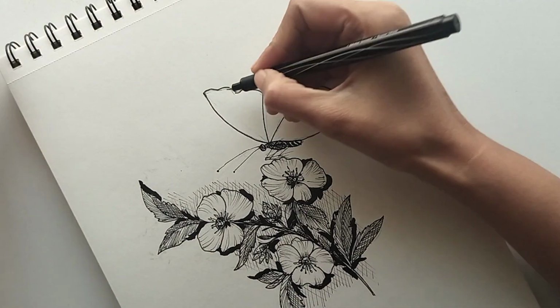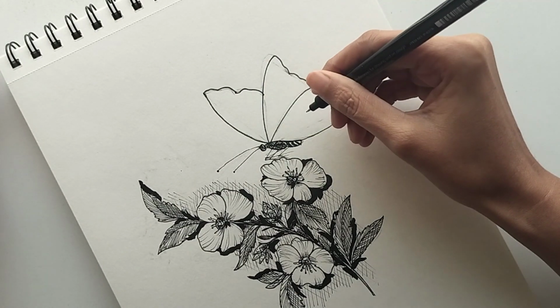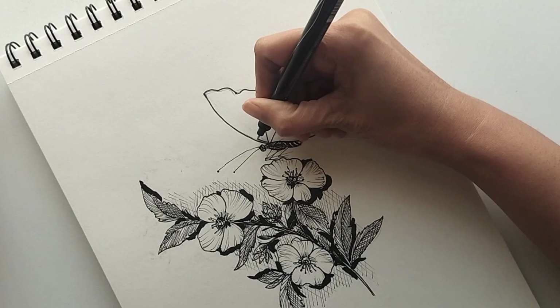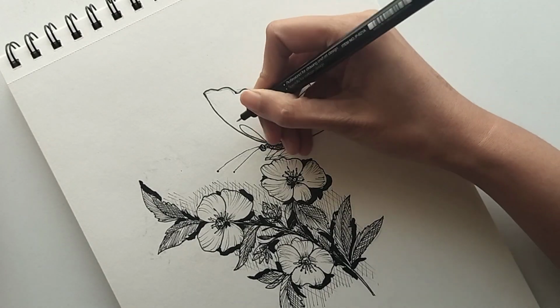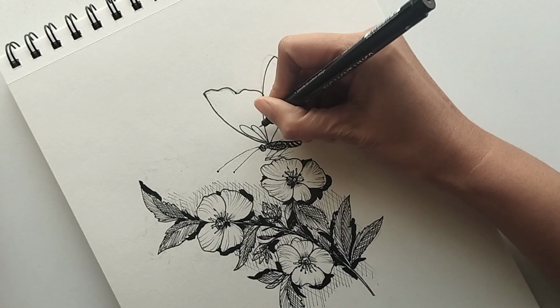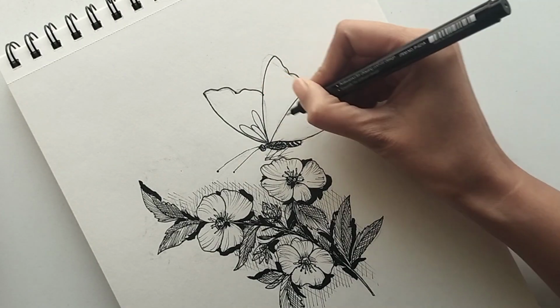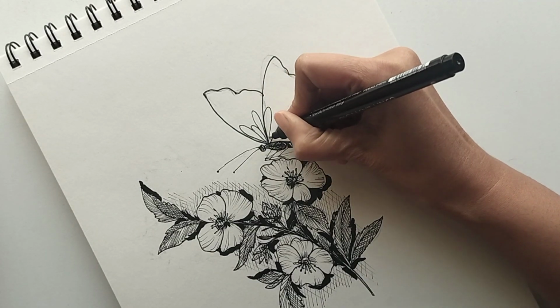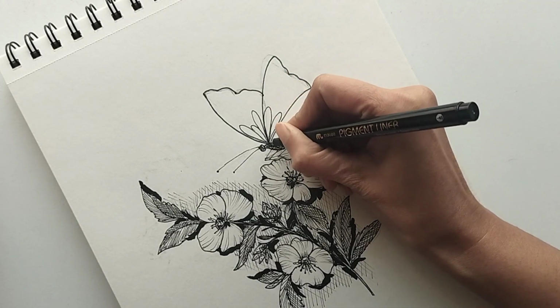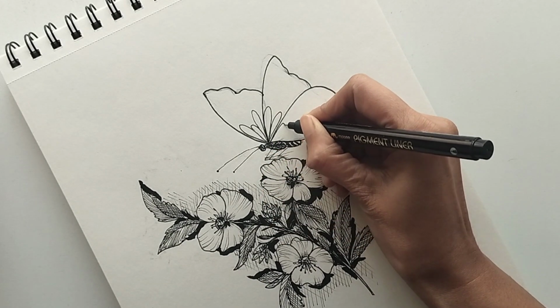So with the help of a 02 pen I am creating these teardrop kind of shapes around all the three wings that we have. A few are smaller in size, a few are a little longer, as you can see. So a little variation you can add in this particular area.